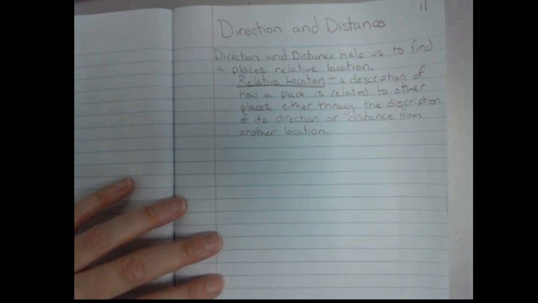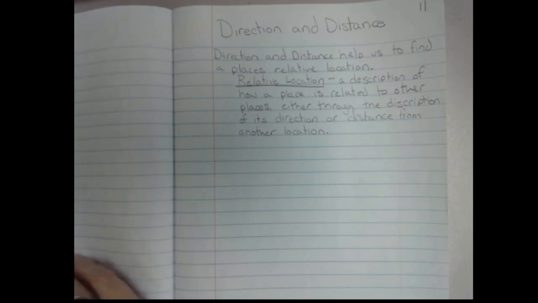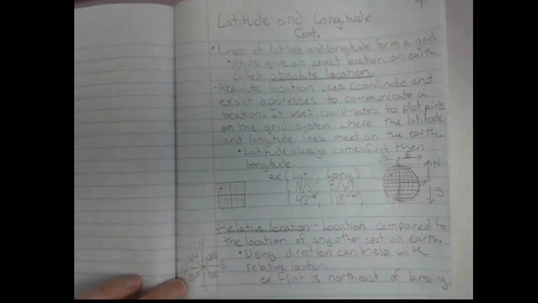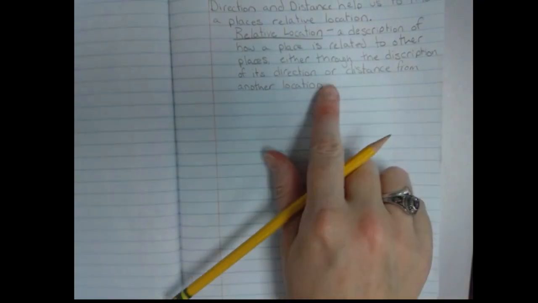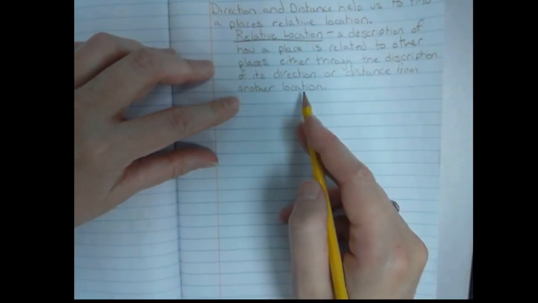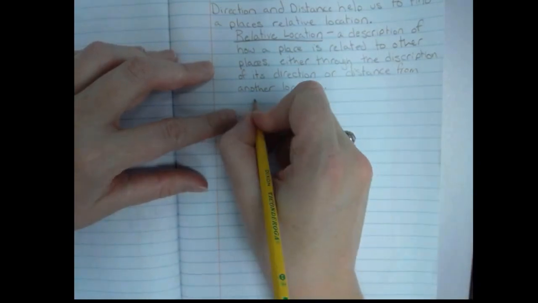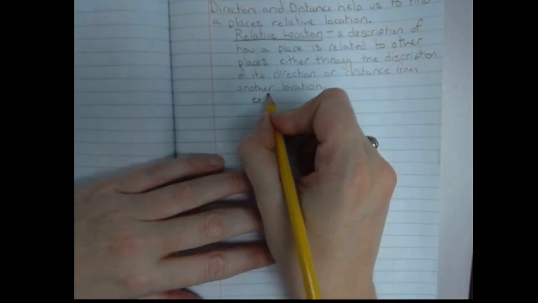So when it comes to direction and distance, I'm going to go back to our example from yesterday, where we used Flint is northeast of Lansing. With our definition here, they're also talking about distance from another location. So for my two examples, I'm going to use that previous example, Flint is northeast of Lansing.